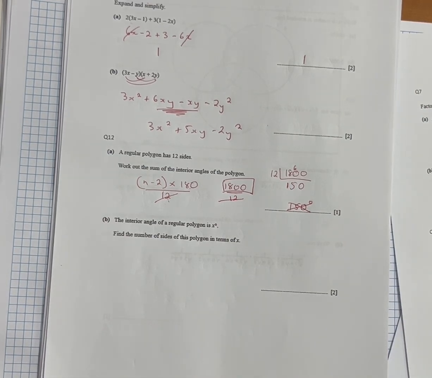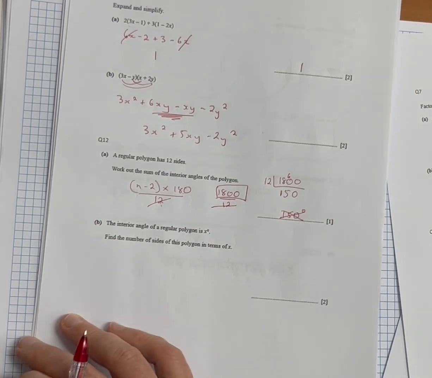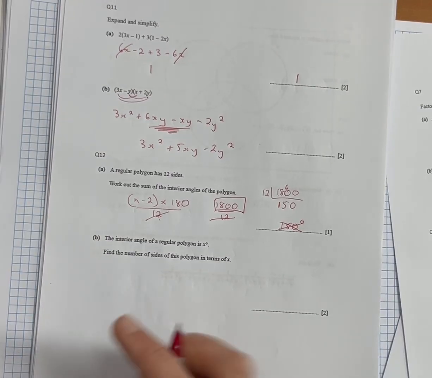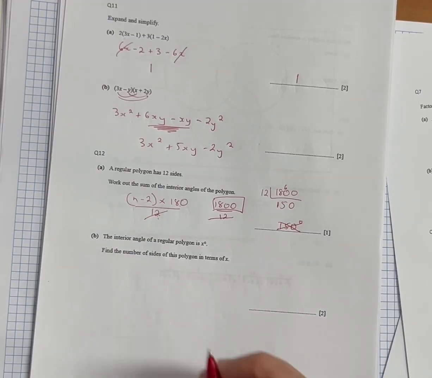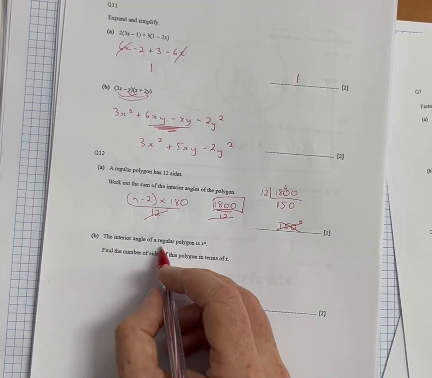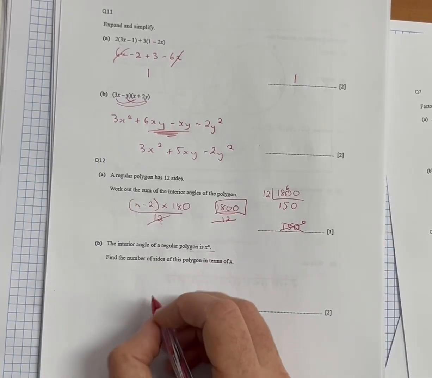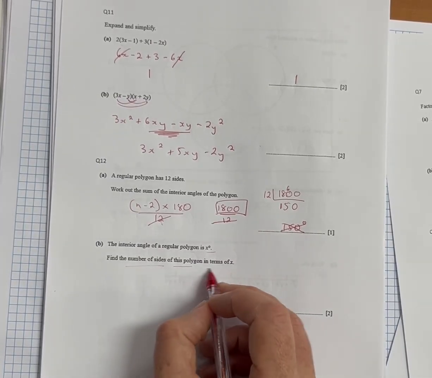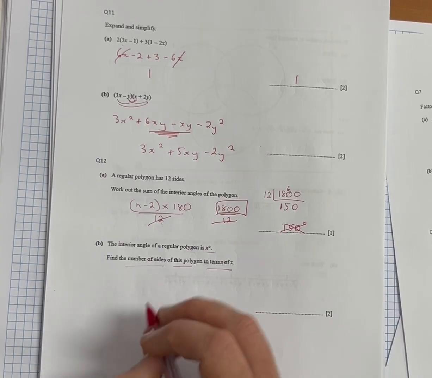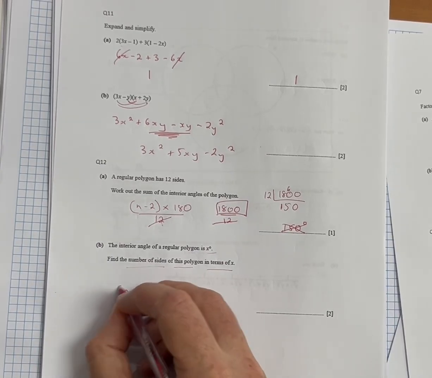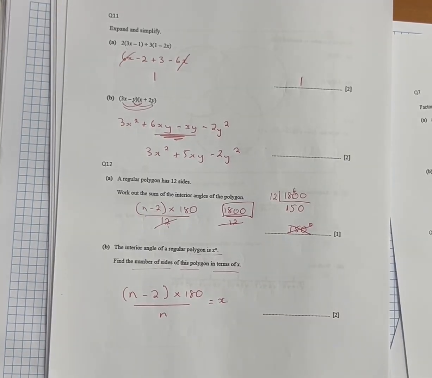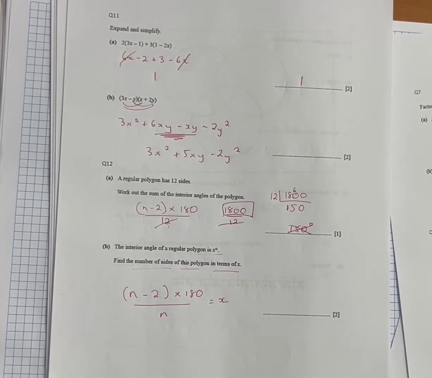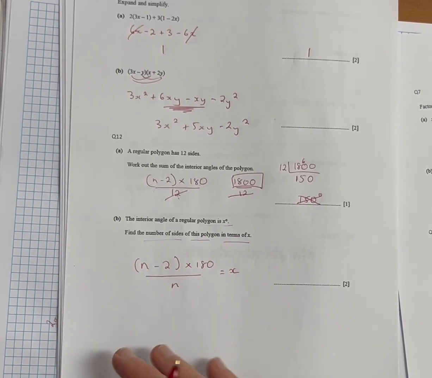Okay, an interior angle of a regular polygon is x. Find the number of sides of this polygon in terms of x. Right. So the answer to this is x. So n of a regular polygon is a bit weird, isn't it? Find the number of sides of this polygon in terms of x. Okay. N minus 2, this is our formula. 180 over n is equal to x. Find the number of sides in terms of x. So we want n in terms of x, is it? That's what I'm reading from that.